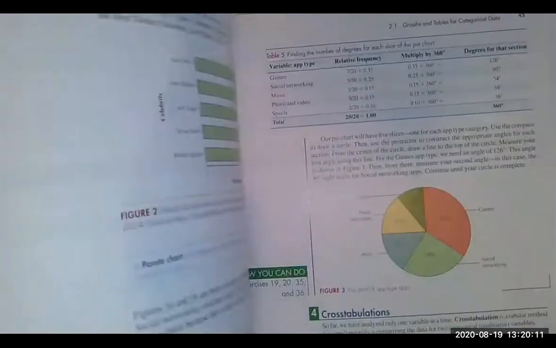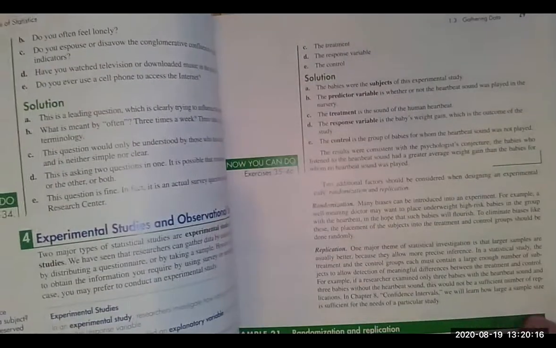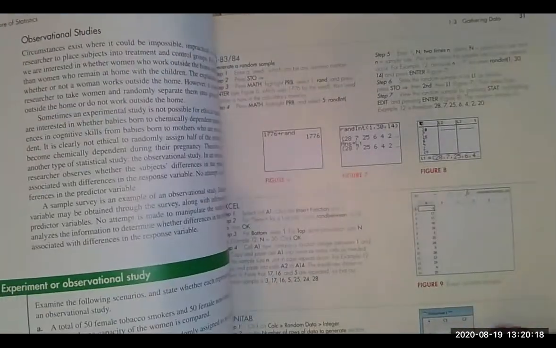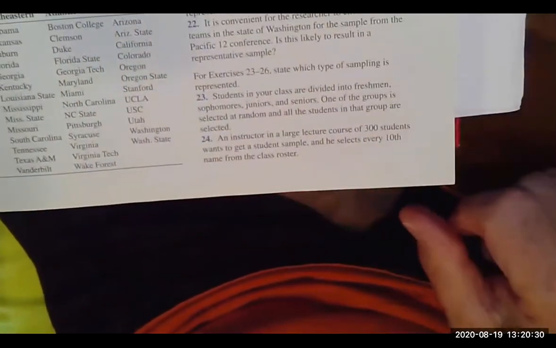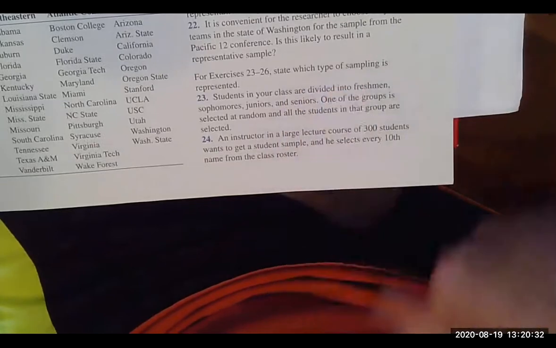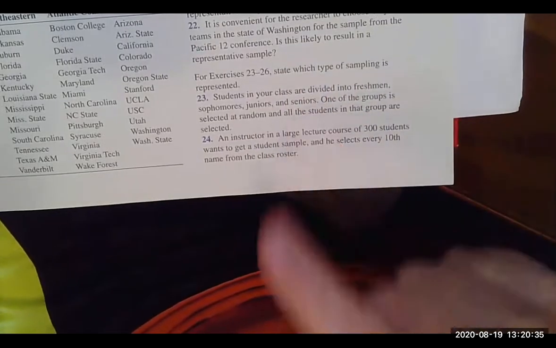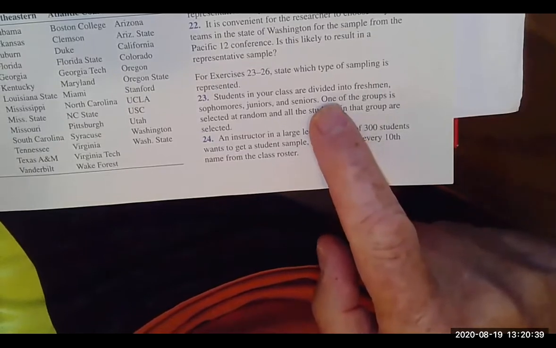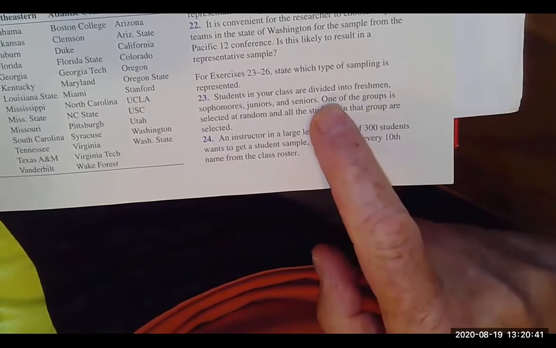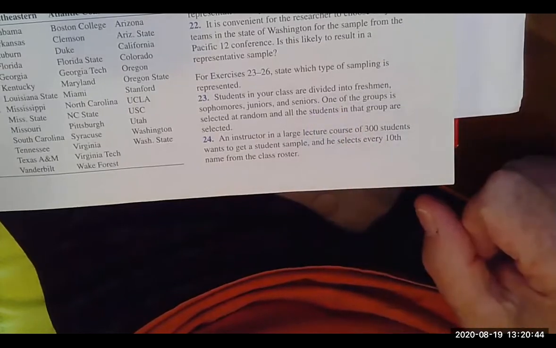But on 1.3, okay, which type of sampling? Just give me a word. Stratified or cluster or random sample or something like that. Just words. There's no justification.